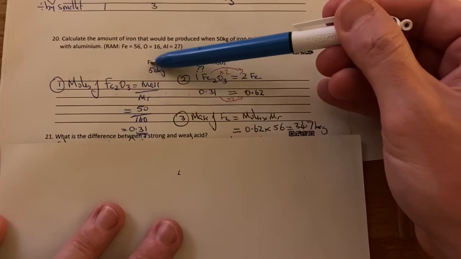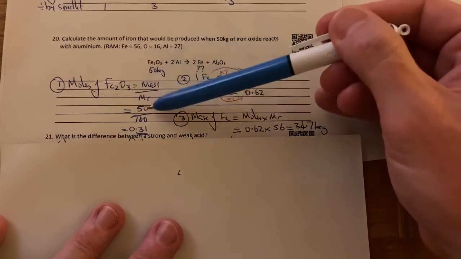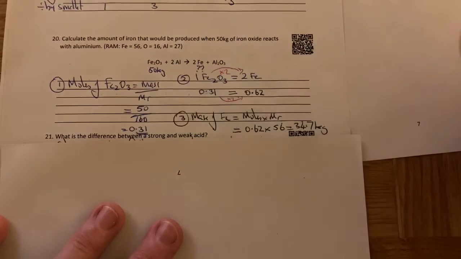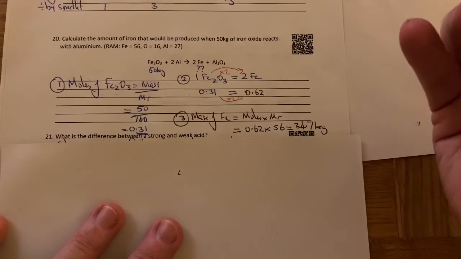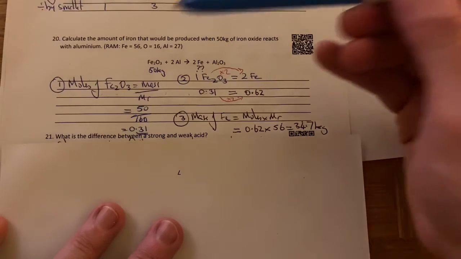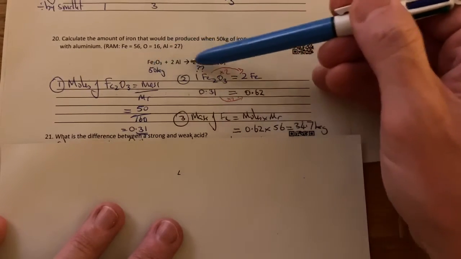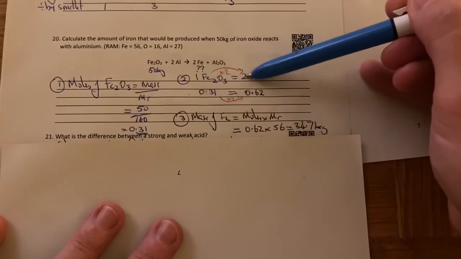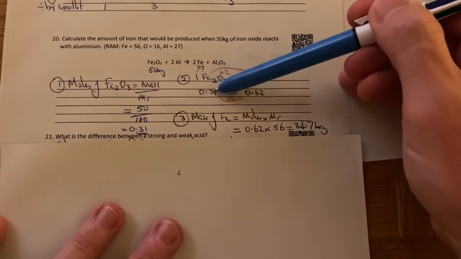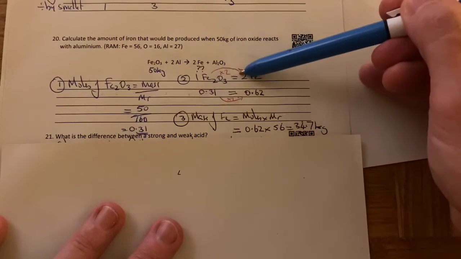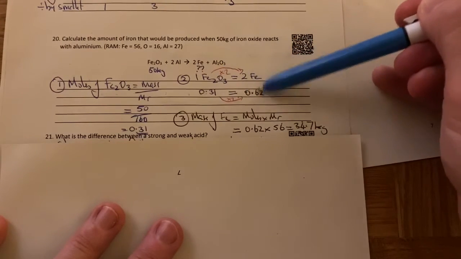Remember, that's the mass of all the atoms added up. Divide that out in your calculator and you get 0.31 moles. Then we've got to use the stoichiometry, the ratio in the question. You can see here it goes from 1 mole of this makes 2 moles of iron. So I've got 1 to 2. I've just worked out I've got 0.31 moles of this, so I have to double that because this doubles. So I double that to get the number of moles of iron.